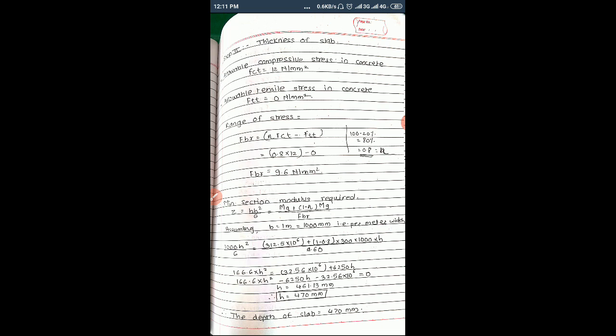Now here we will calculate this height or thickness of slab per meter width. So we will assume B is 1 meter, and put the value of B as 1000 mm, and we'll solve for this H value.